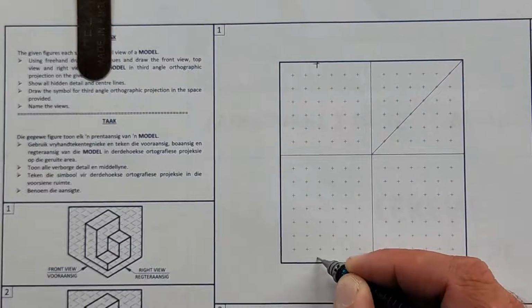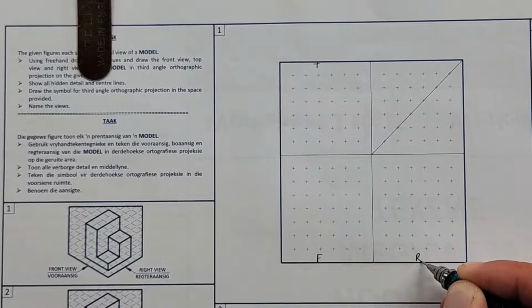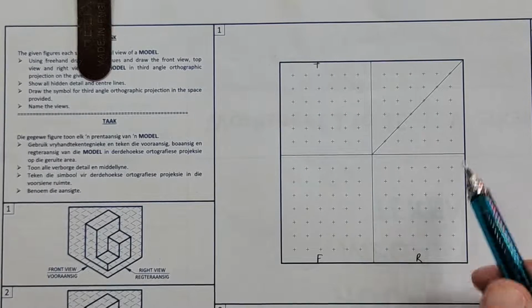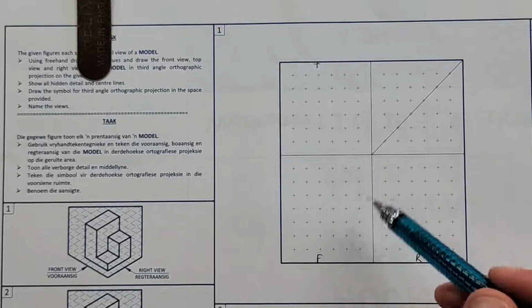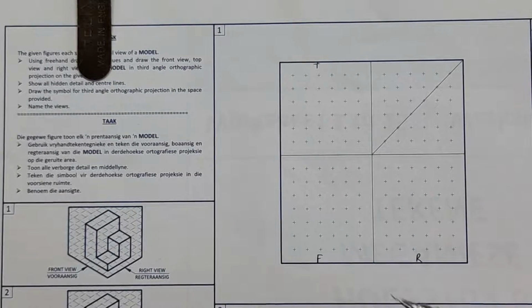This area is going to be the front. This area is going to be the right view. Show all hidden details and center lines. Draw the symbol for third angle orthographic. We've done that. Name the views. Okay, so let's start here.